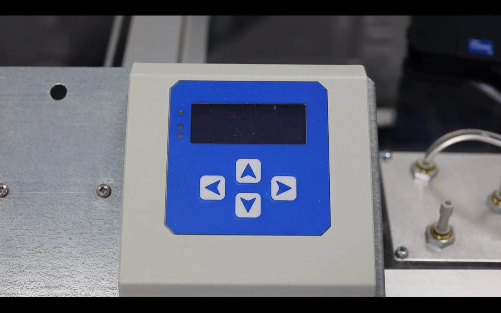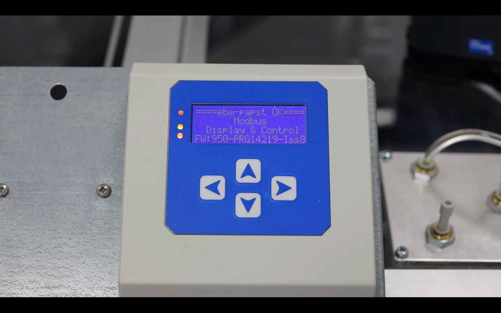After a reset, the controller will search for the transducers installed at the fan analog input terminals.